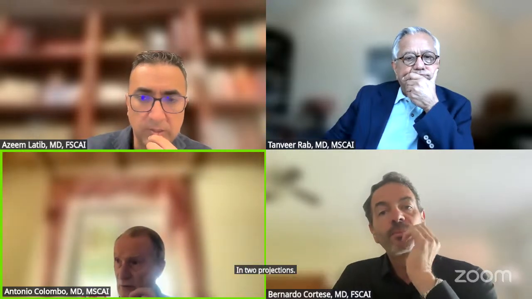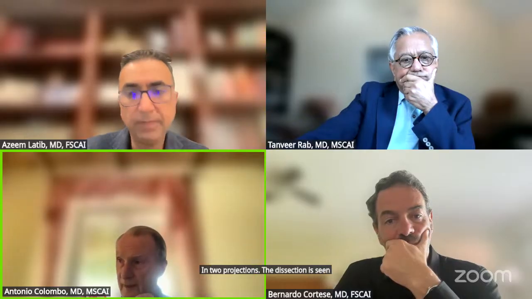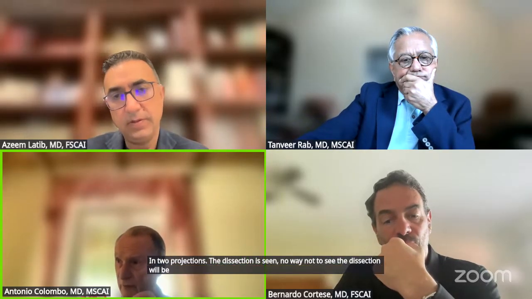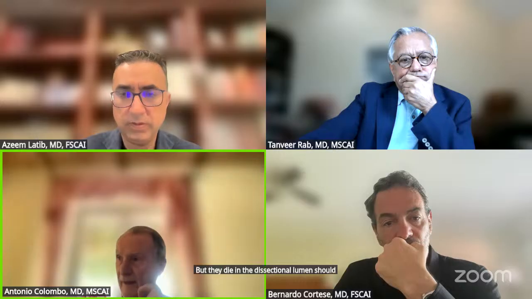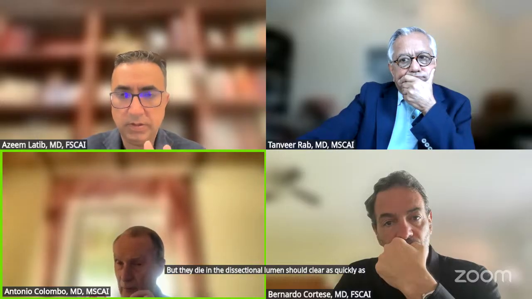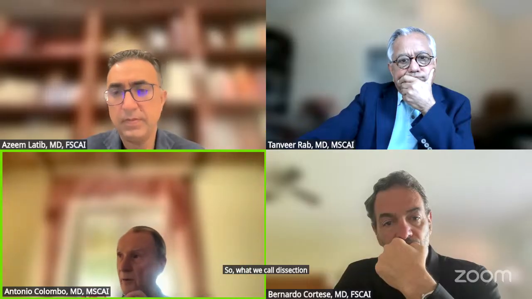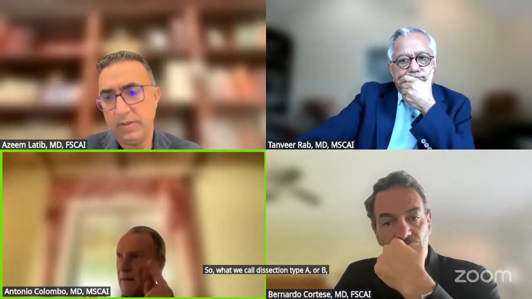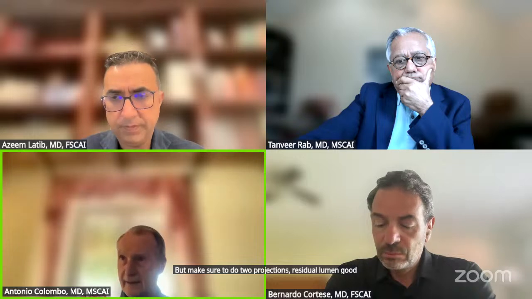The dissection is seen, no way not to see the dissection, it will be present 40, 50% of the time, but the dye in the dissection lumen should clear as quickly as the dye in the lumen. So what we call dissection type A or B and some type C, but make sure to do two projections, residual lumen good and good dye clearing.